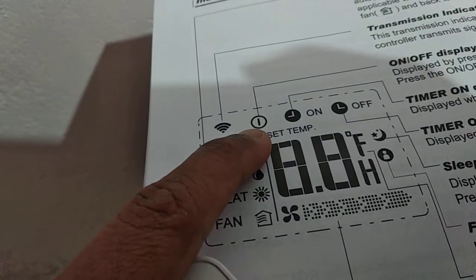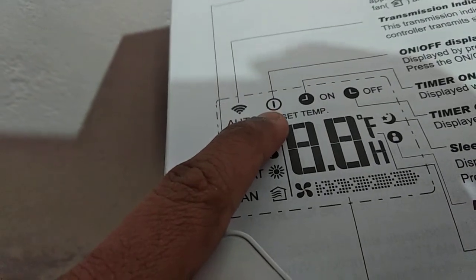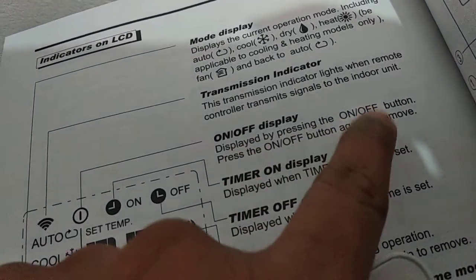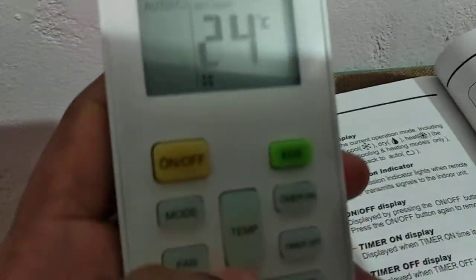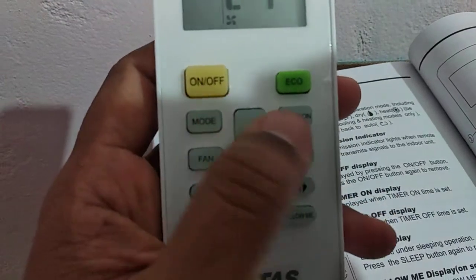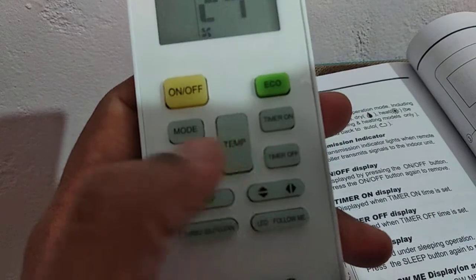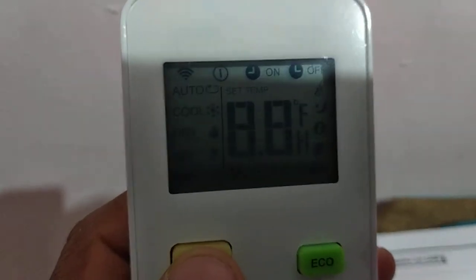Now this symbol represents on and off in the remote controller. The on/off display is displayed by pressing the on/off button. Press the on/off button again to remove it. It will change according to AC units and remote controllers. Look, it is coming.